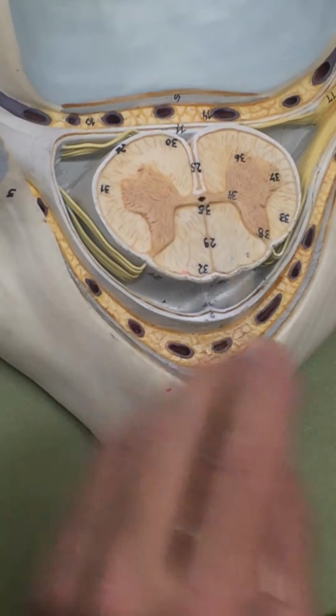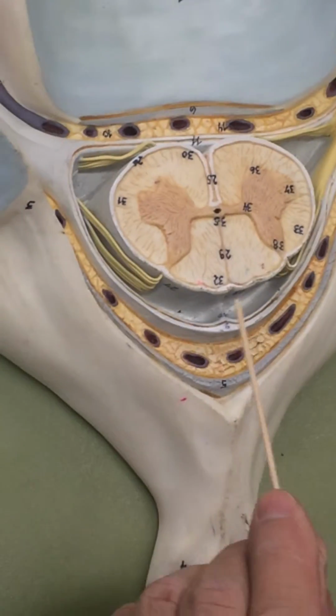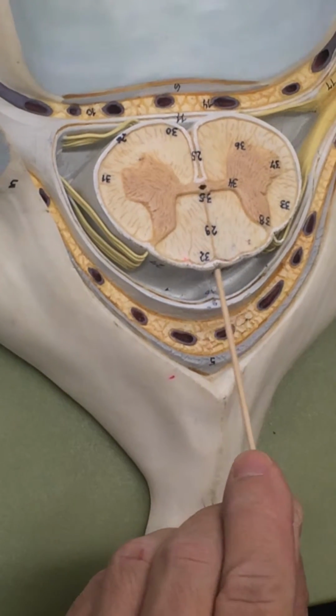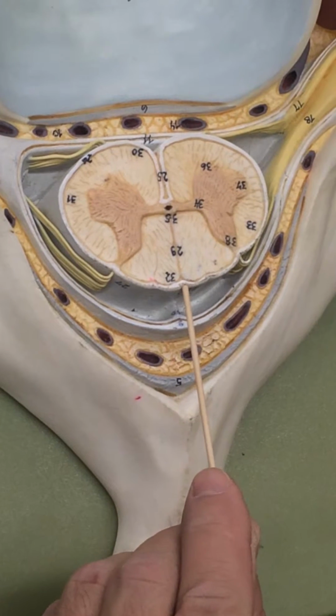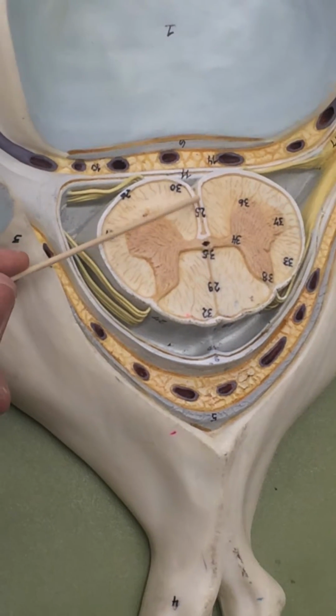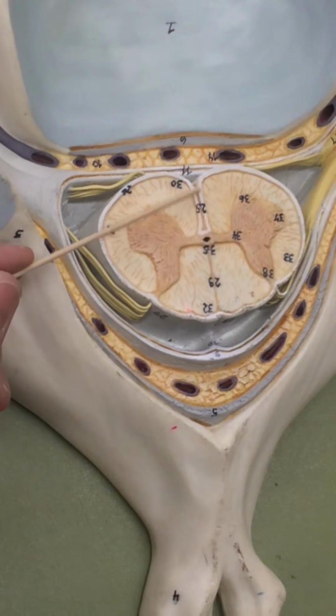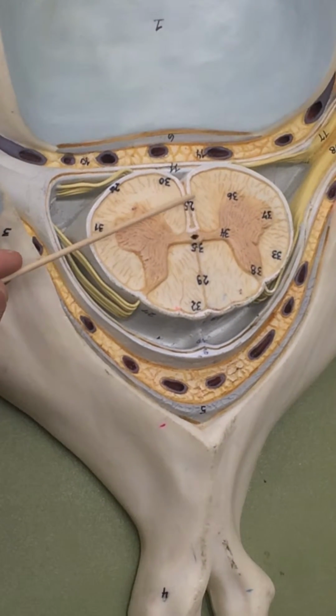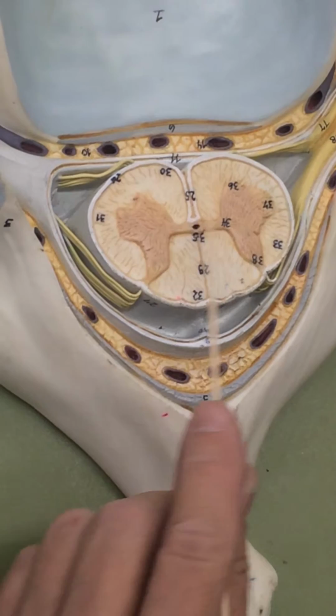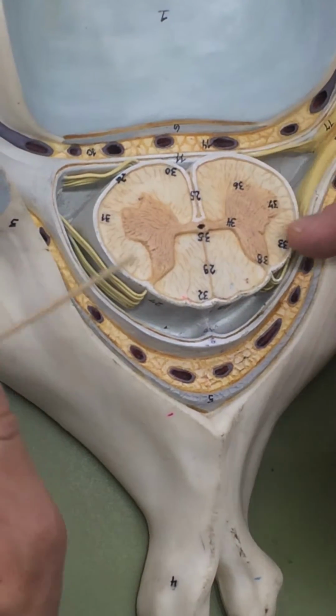We now see the inside of the spinal cord. This little indentation right over here is the posterior median sulcus. This bigger indentation right here is the anterior median fissure. A fissure is always deeper than a sulcus. This is gray matter, and then this out here is white matter.